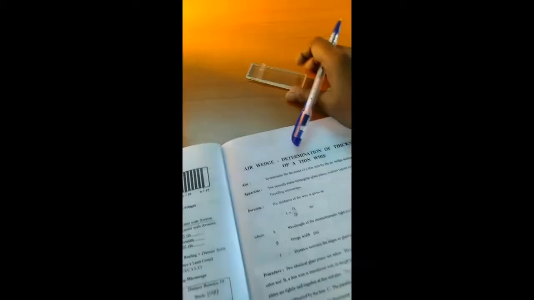Before going on to see how to do this experiment, let me give you a little theoretical background on this air wedge experiment. The light from the sodium vapor lamp will be falling on this 45-degree glass plate. This 45-degree glass plate is used to render a parallel beam of light onto this air wedge arrangement.